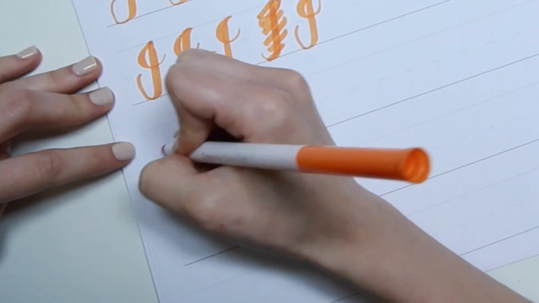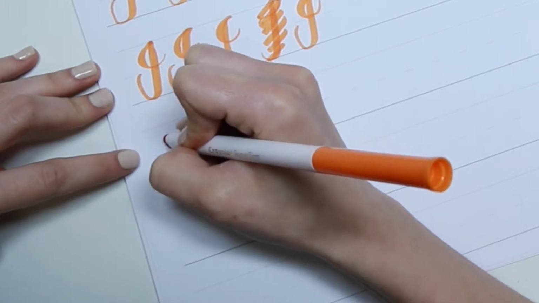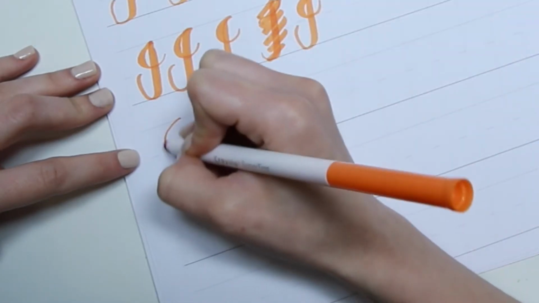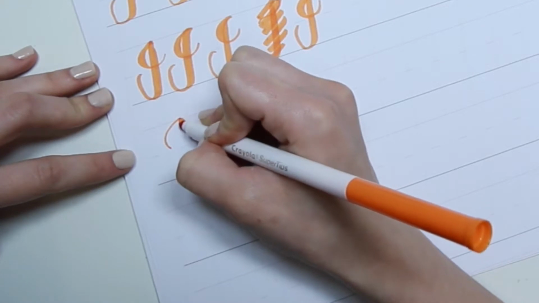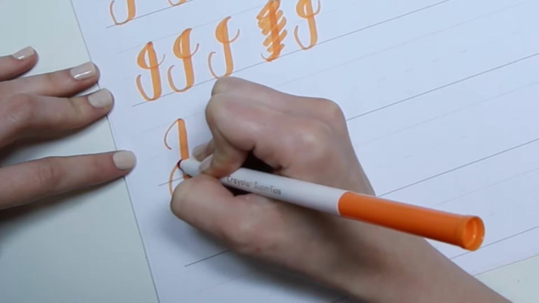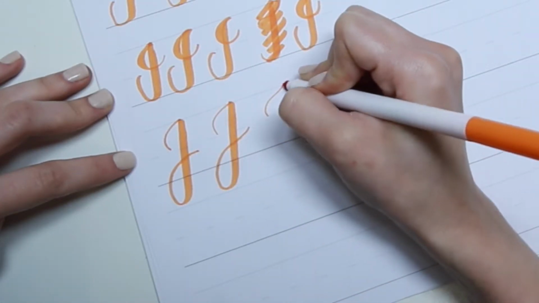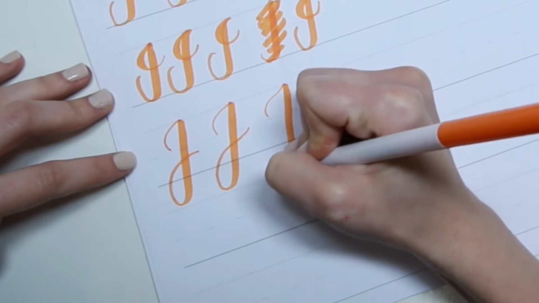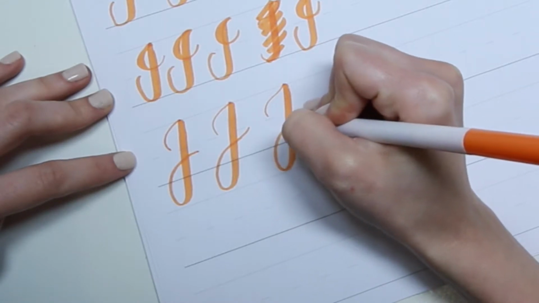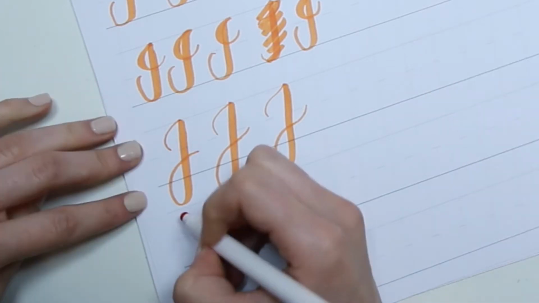Okay, now we're gonna do a J, and these are fun. I like J's. So we're gonna start at the midpoint from the X height, go all the way to the ascender in a thin line, and then we're going to come down all the way to the descender, and then we're going to come up again in a curve. From the X height, up in a thin line, down thick, and then up in a loop towards the X line.